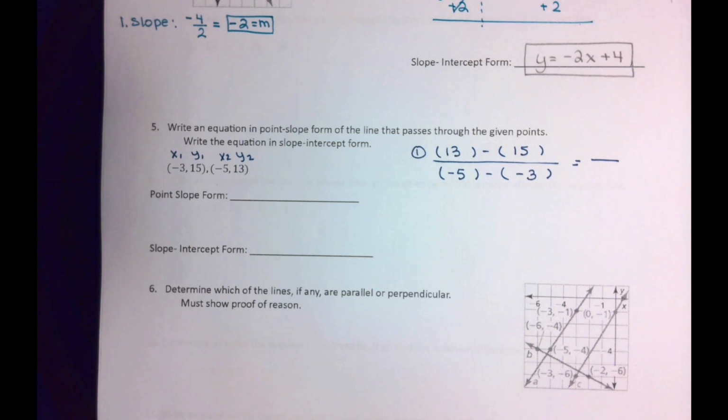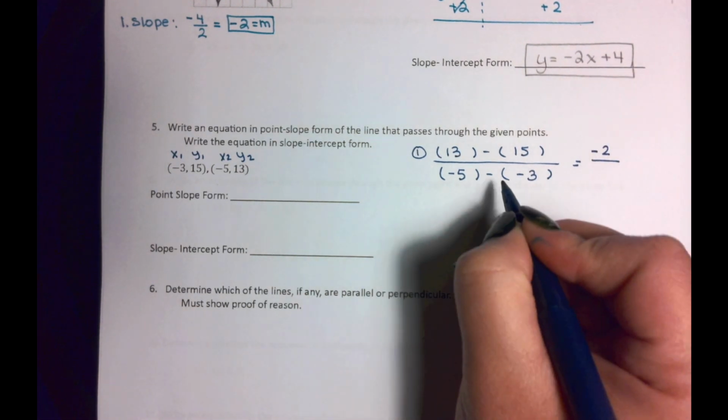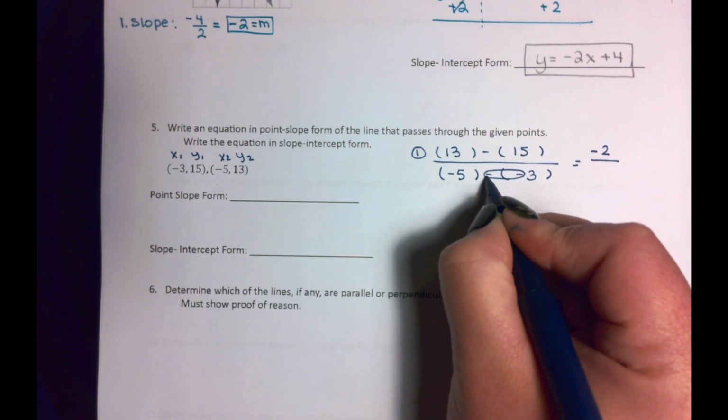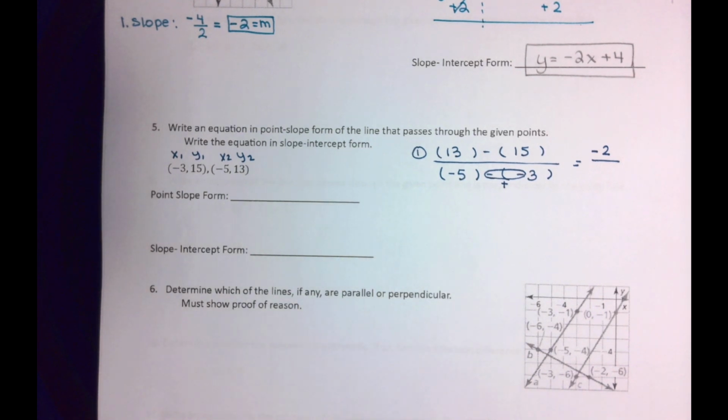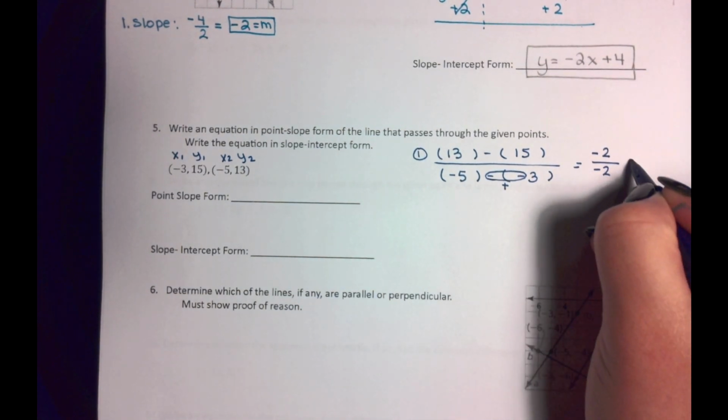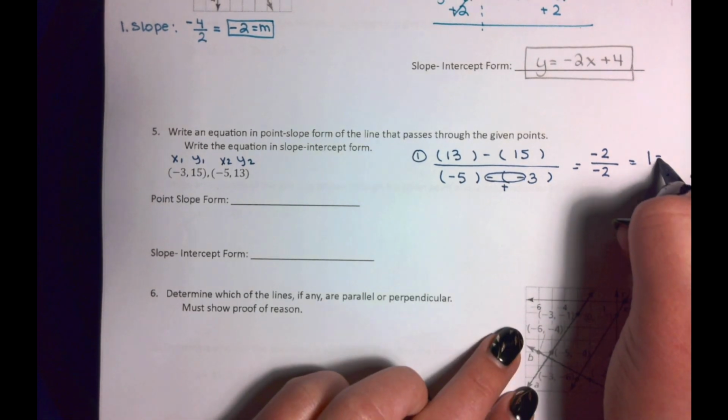13 minus 15 is a -2. Double negatives, that's addition here. Or you can just type it in exactly how you see it into your calculator. -5 plus 3 is a -2, which gives us a slope of 1. Make sure you simplify your slope.